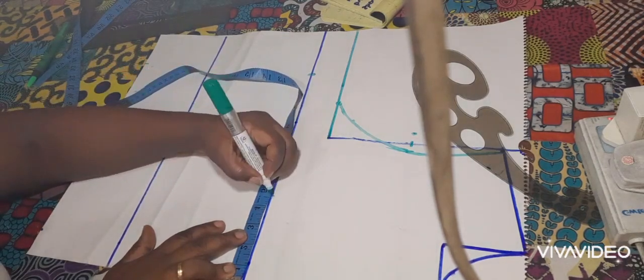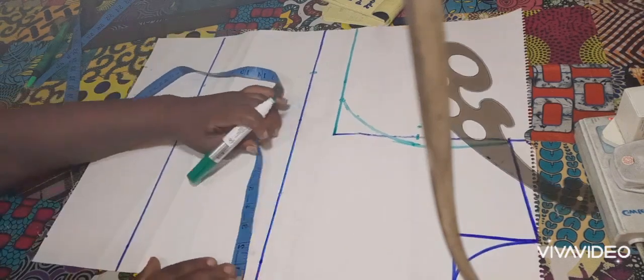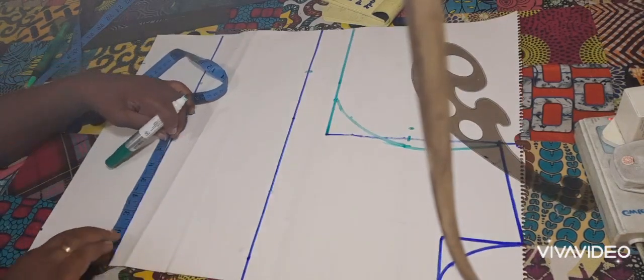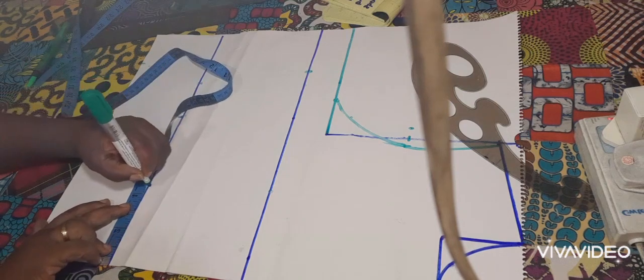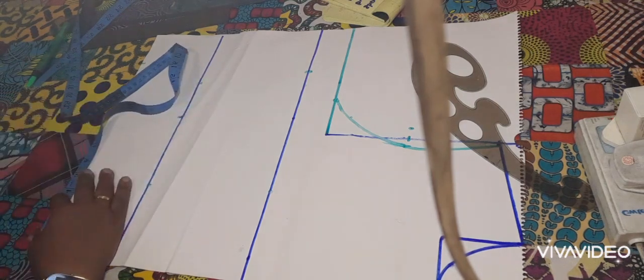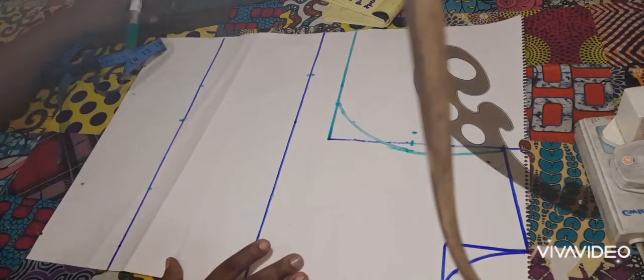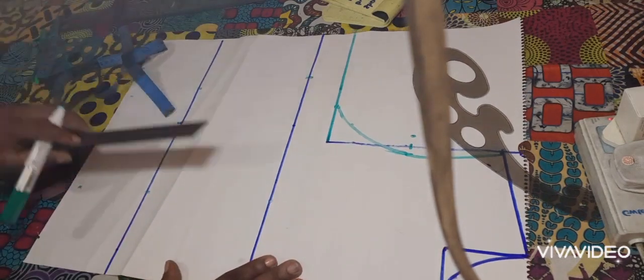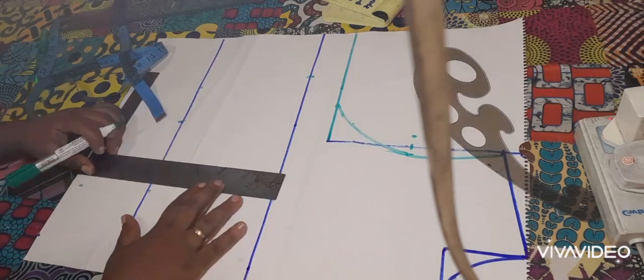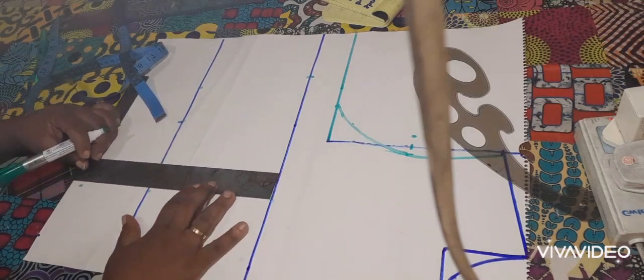So this is 4.5. We mark on our bust point, we mark on our waist point, and we mark on the blouse of the dress, to be able to get your measurements. And we rule down. You take a straight rule down all the way to the bottom.